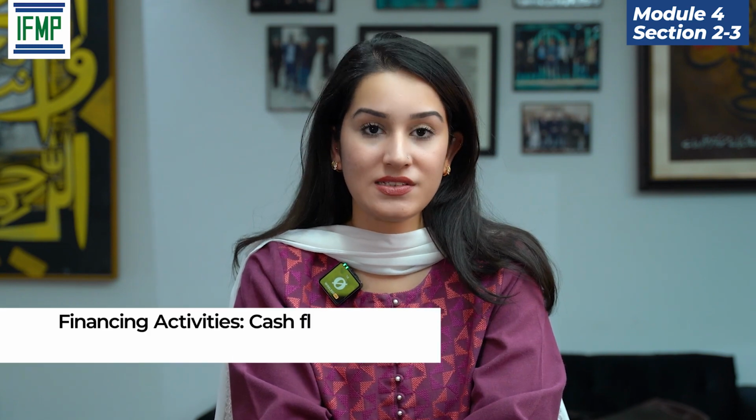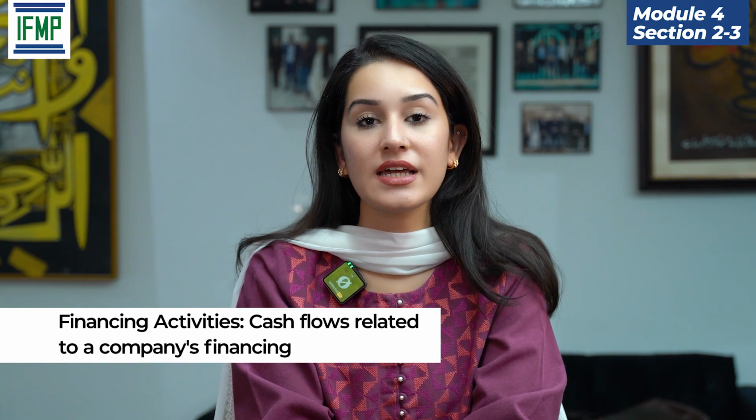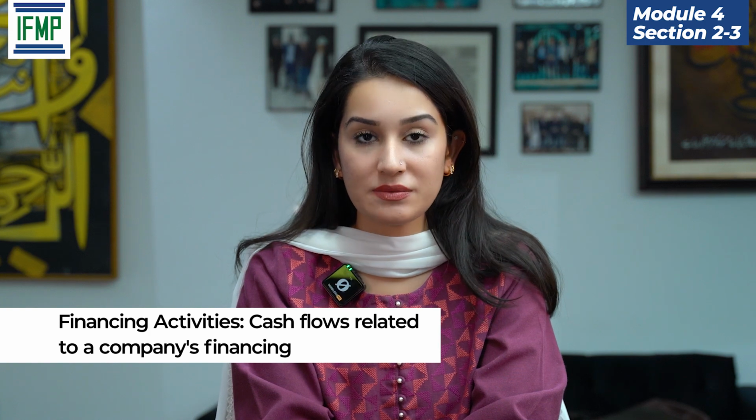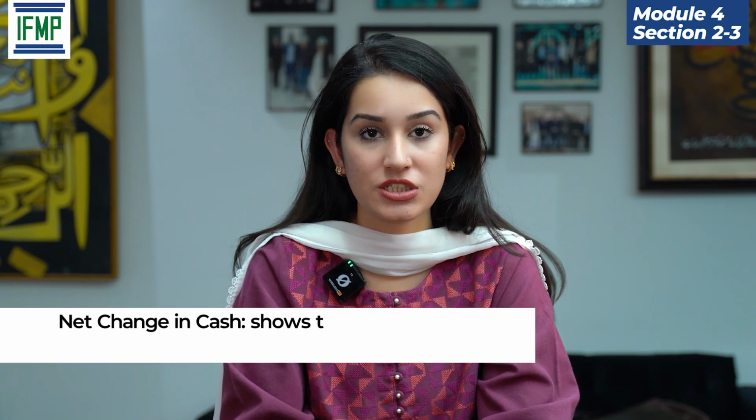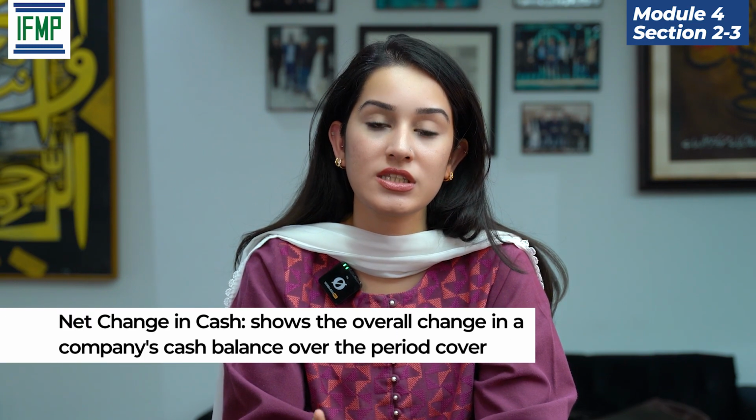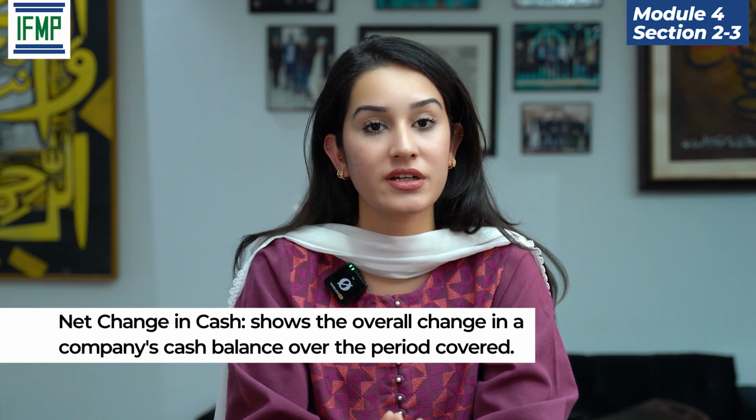Next up is financing activities. These are cash flows related to a company's financing. This includes issuing debt or equity, dividend payments, or debt repayments. This section highlights how a company funds its operations and growth. At the bottom of the statement, we find the net change in cash, which is the overall change in the company's cash balance over the period covered.